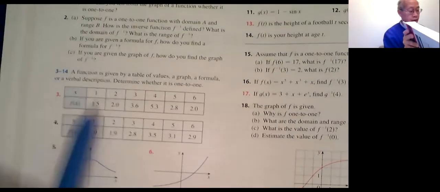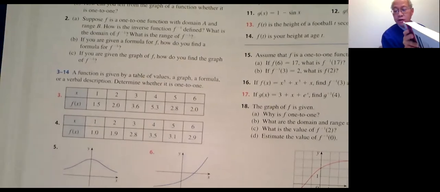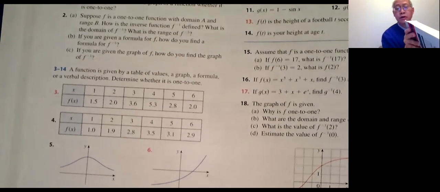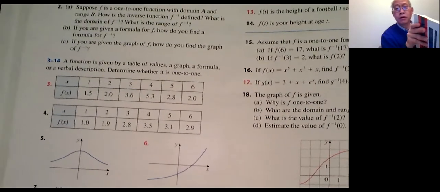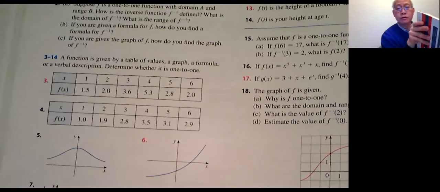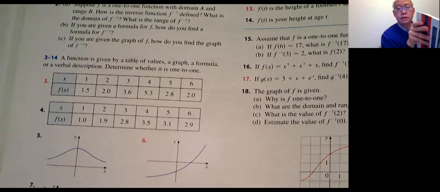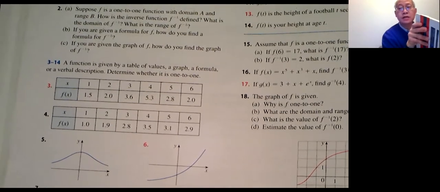2.0 is repeated, right? Over here and over here. So that means number 3 is not 1 to 1. Not 1 to 1. Okay. How about 4? Are any y values repeated for number 4? Does not look like it. So the answer to number 4 is that it is 1 to 1.